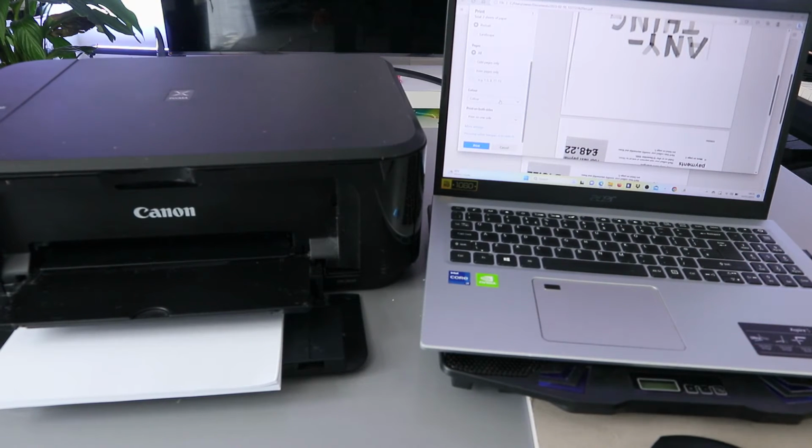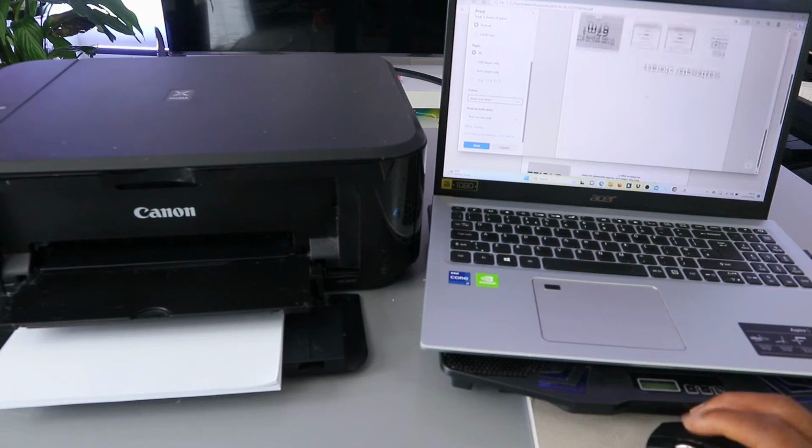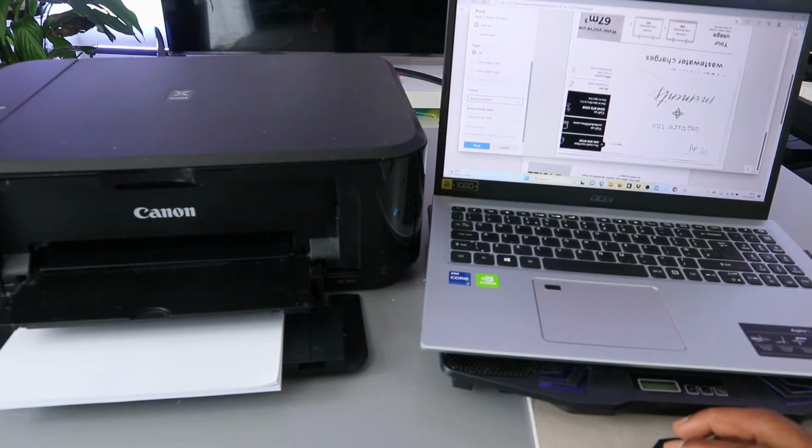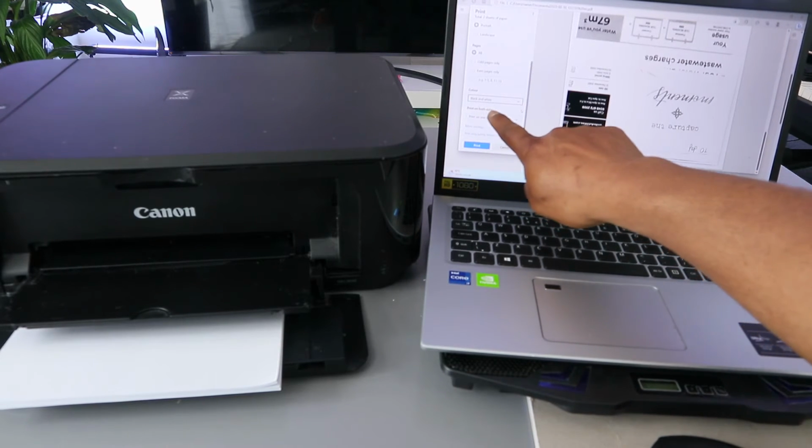If it's a document that is scanned in a colored format, you'll be able to change it to black and white. But a document that you scan as black and white, you can't add color to it. So now this document is going to be black and white. Now, color.